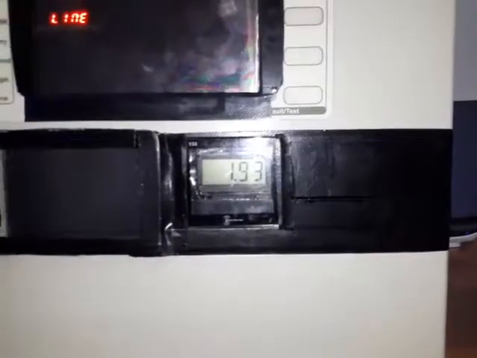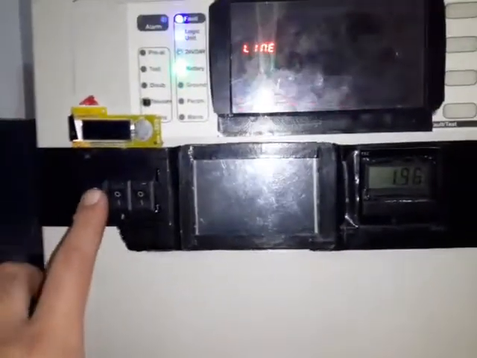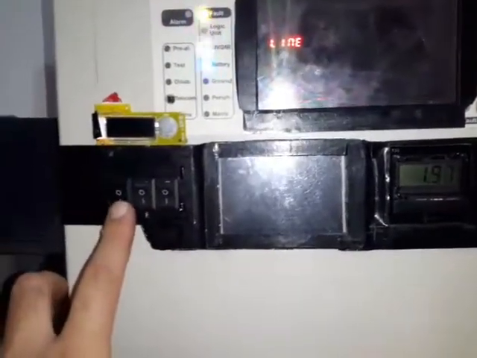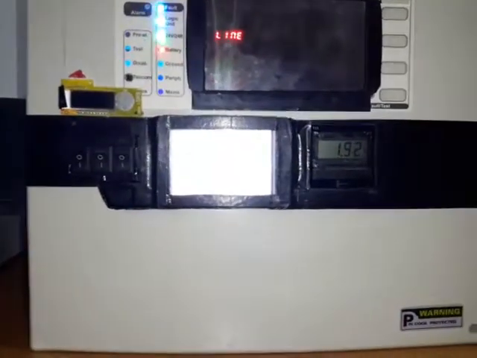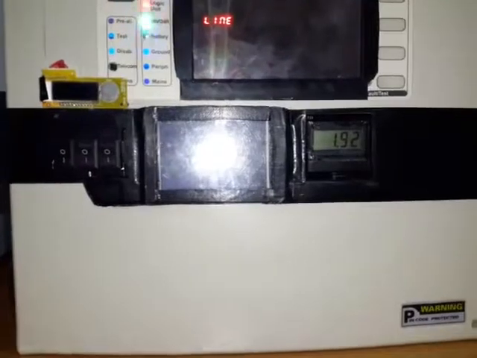When sunlight exists, it will rise to more than 5 volts. At least 4.5 volts are needed to start charging the primary battery. Now I will turn on the main system. Now the operating system is booting up.